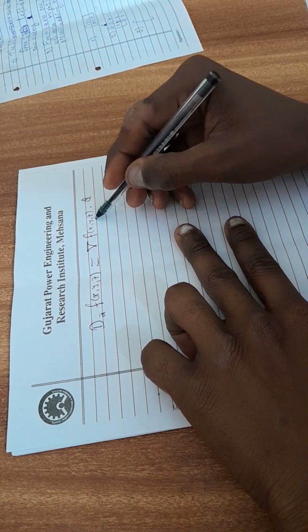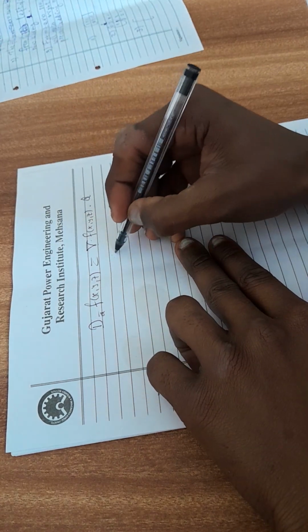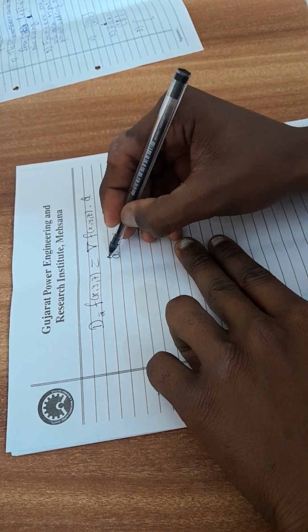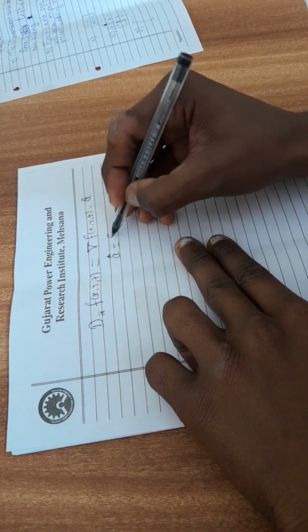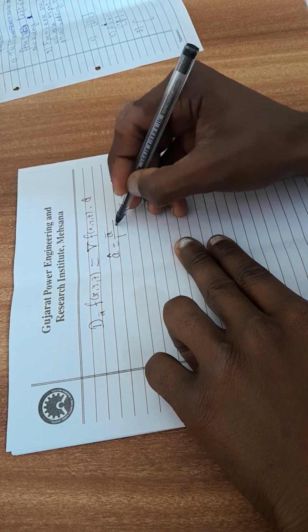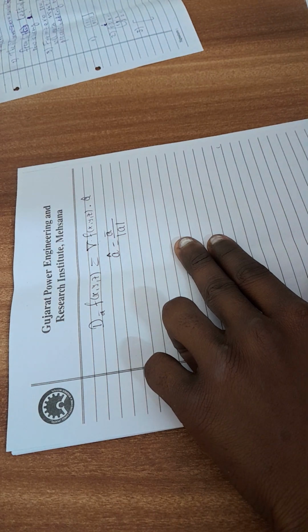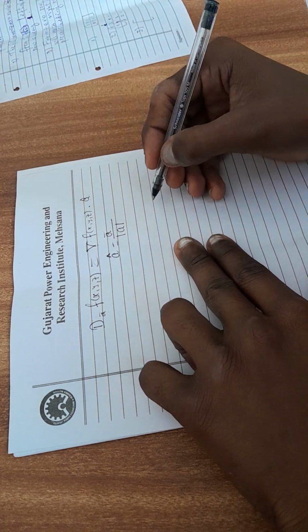What is this unit vector? A with this kind of cap is the unit vector. This is the vector itself divided by its magnitude.